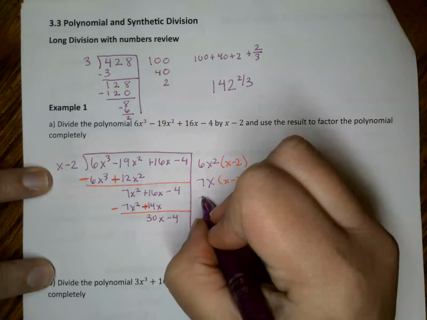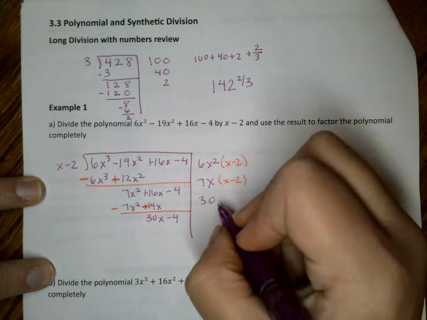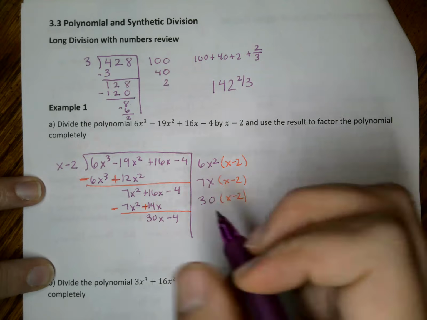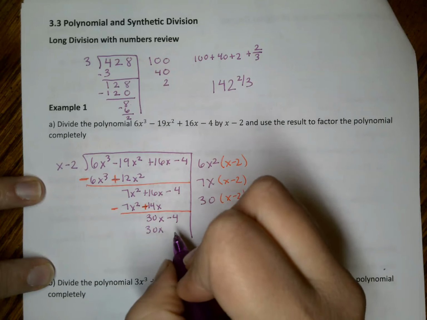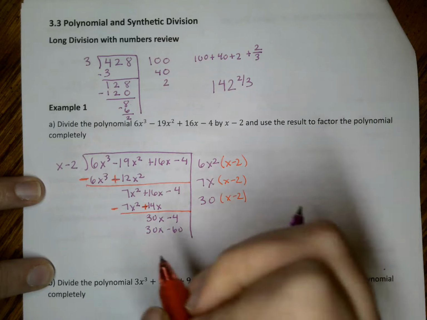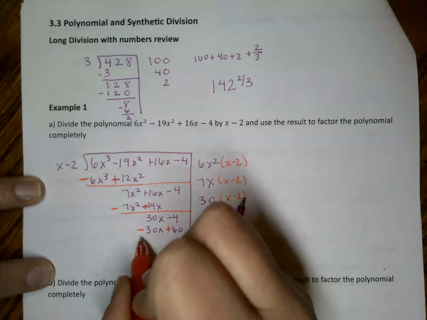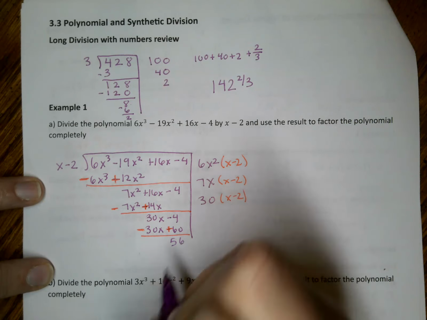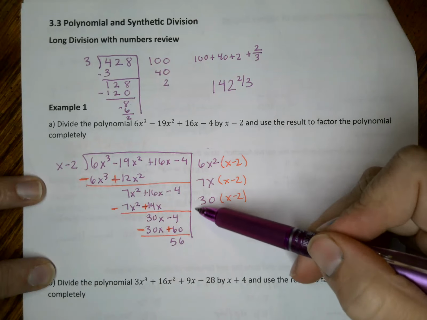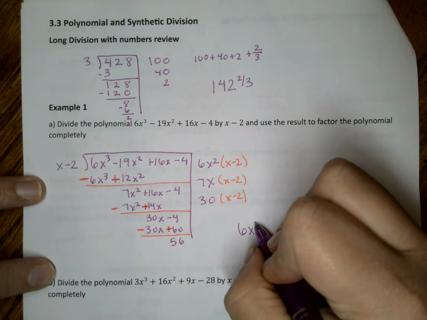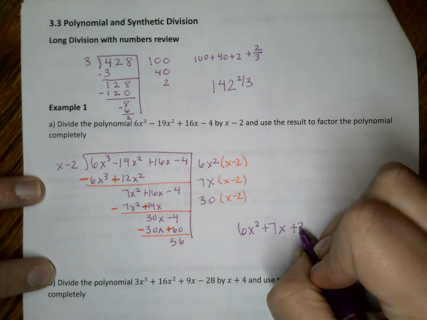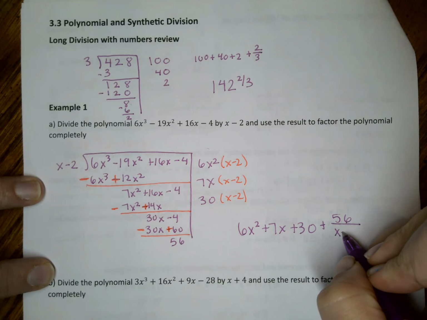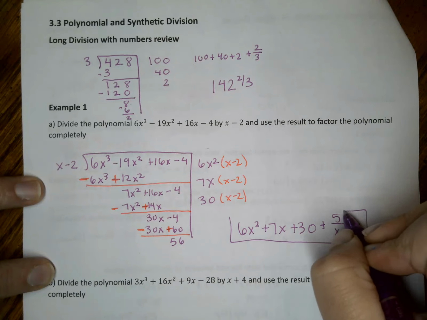So the x is already matched, but I need this 30 here. So times that x minus 2, looks like I'm going to have a remainder. This becomes 30x minus 60. Again, you're subtracting. This is the biggest one, subtracting. The 30s cancel, leaving me with a positive 56. So my final answer is all the things that I got to match: the 6x squared plus 7x plus 30, plus my remainder, which always has to go over what I'm dividing by. So right here is my final answer.